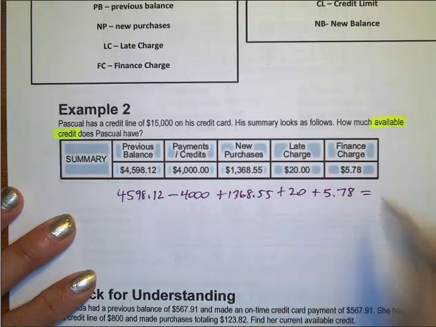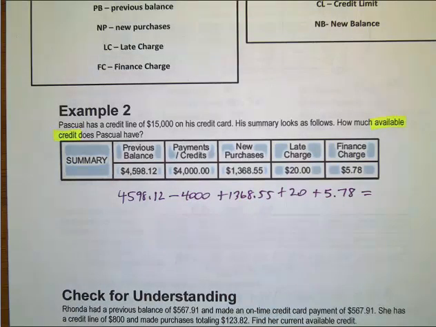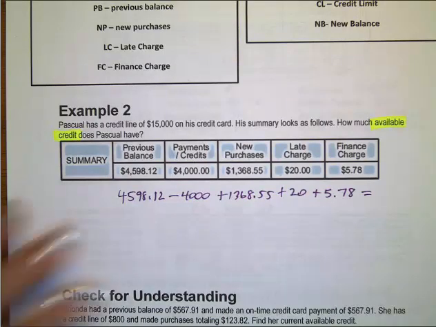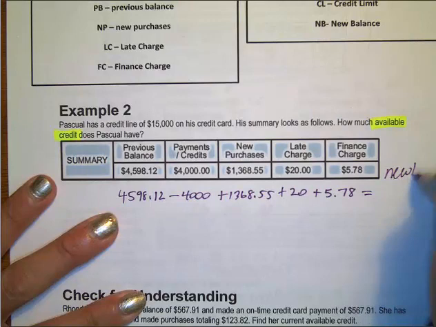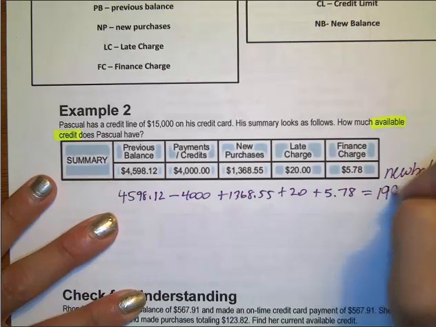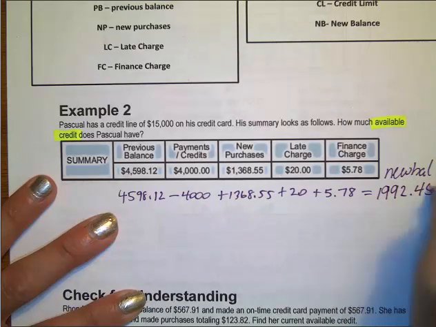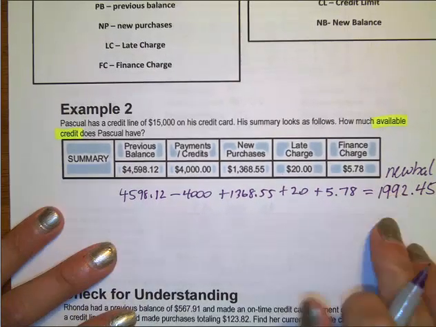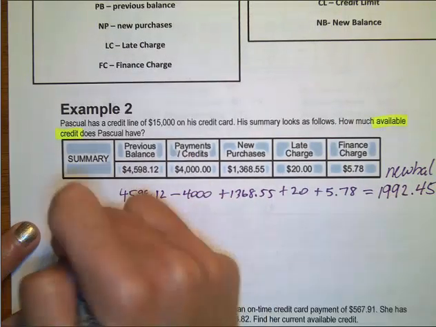So go ahead, pause your video, and find what is his new balance. And you should have gotten $1,992.45. So this is his new balance. Well, he has a credit line of $15,000.